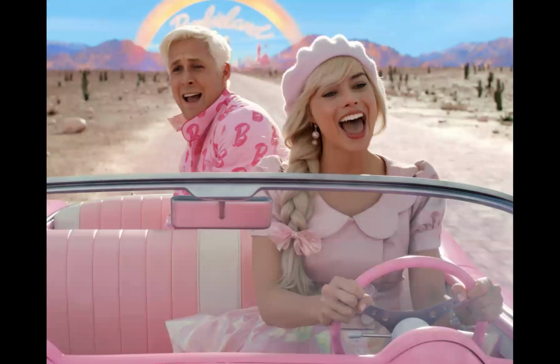All right, here is a fun picture to look at. If you have lived in a bubble for the last couple of months, you might not know that the new Barbie movie has come out. And this is one of the promotional photos for it.